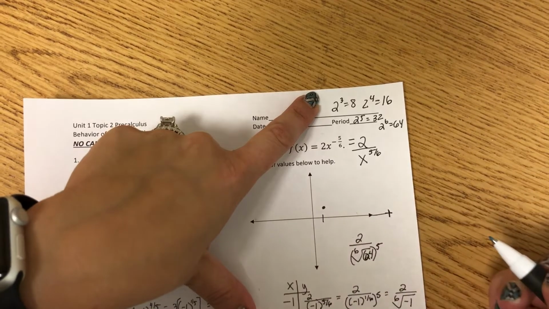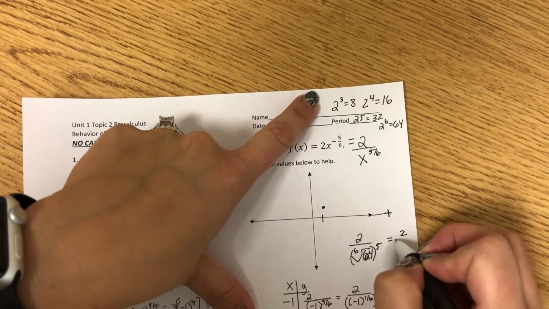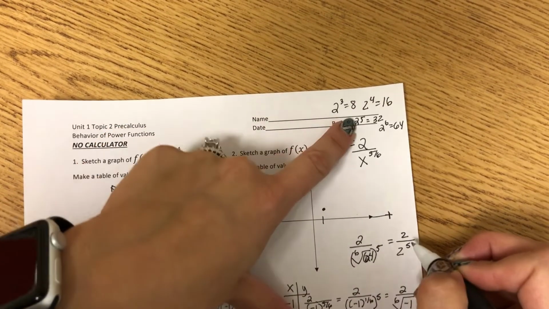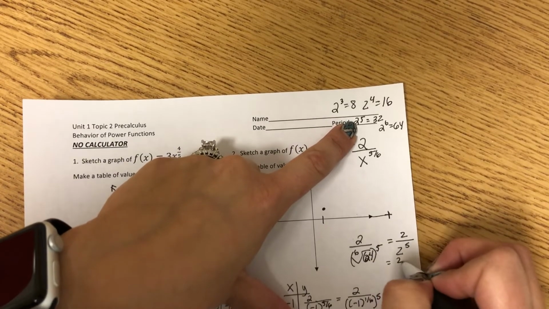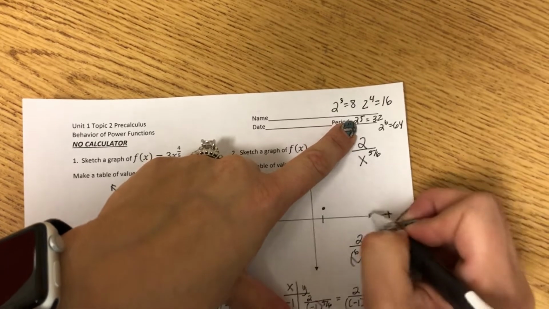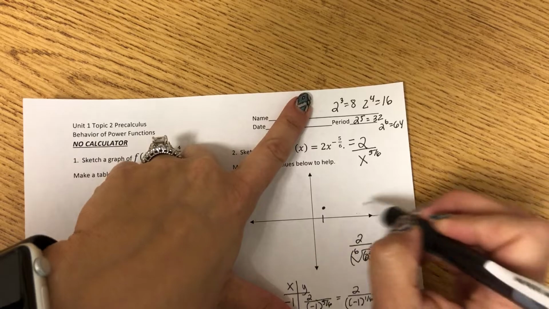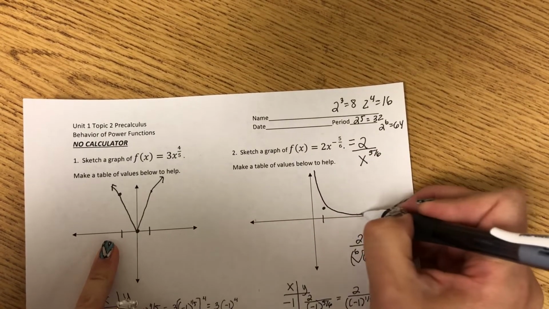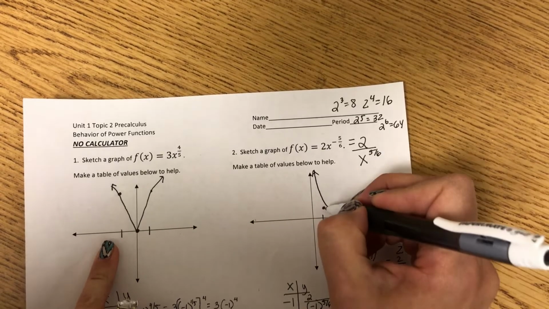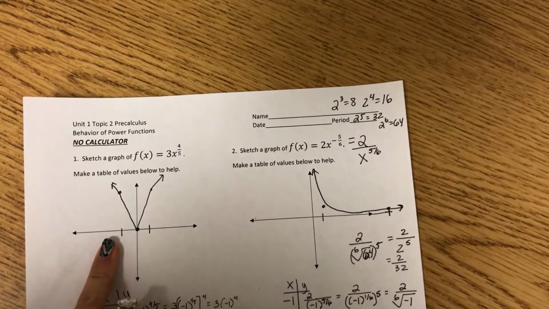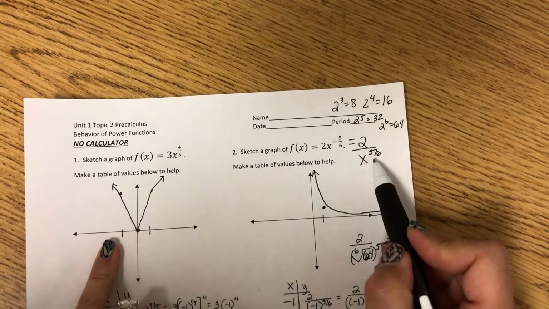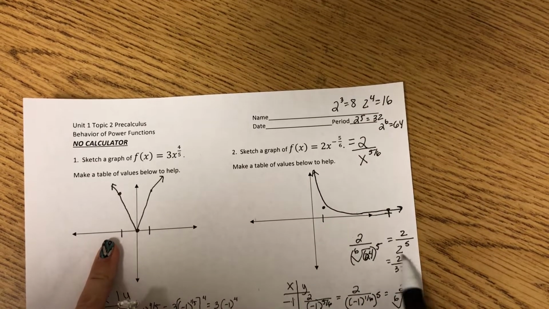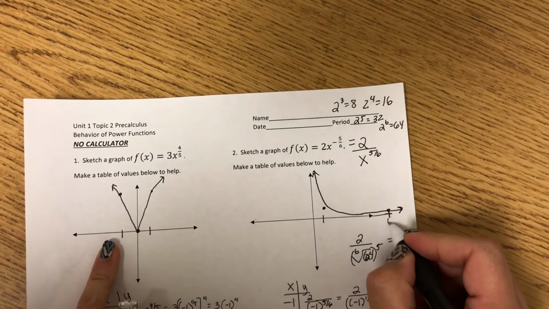Way out here. So that's 2 over 2 to the 5th. Oh, and now I know that's 2 over 32. So that's a tiny decimal. And since 0 is undefined, I'm just going to approach 0. I missed the point. So the graph is going to look something like that because these are undefined. And now this is small, way over here at 64.